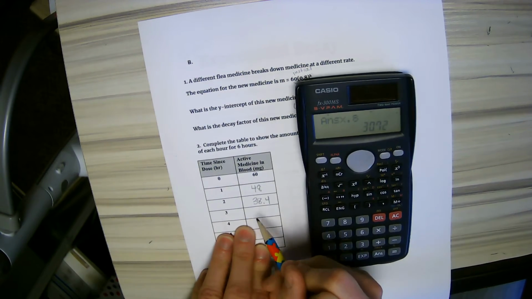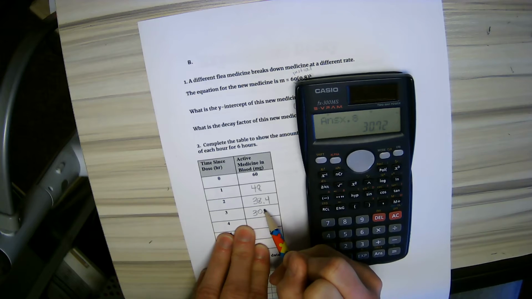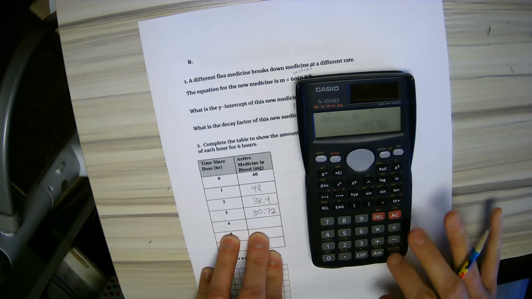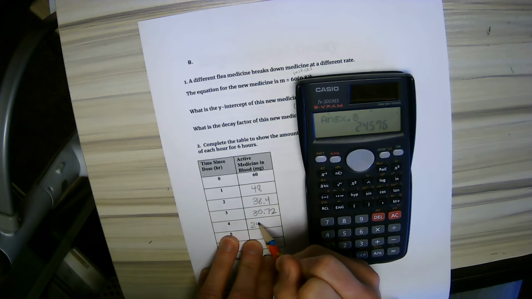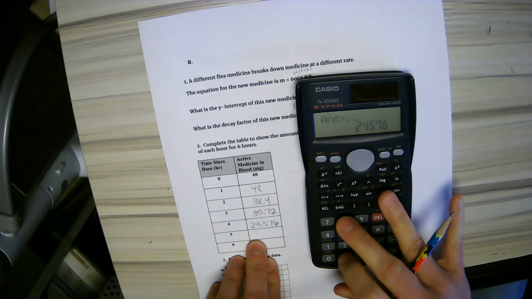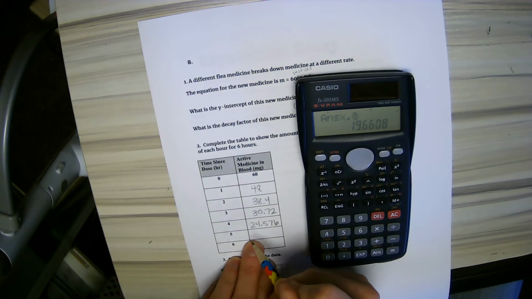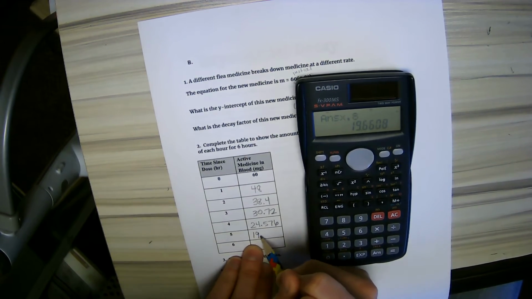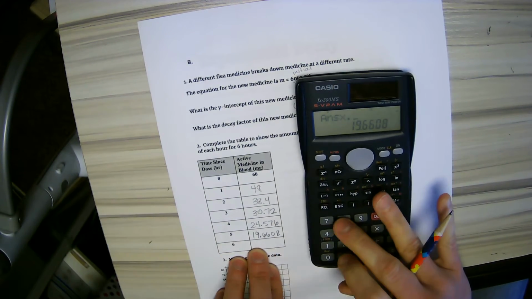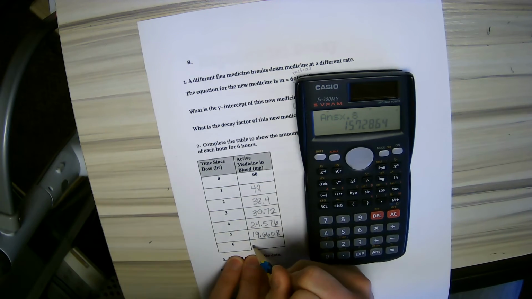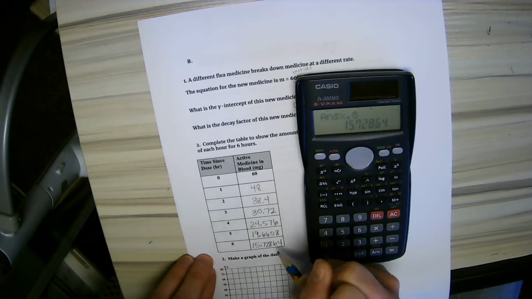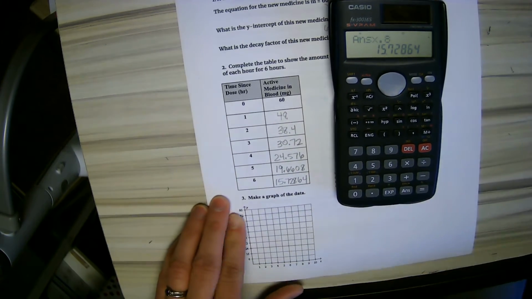Do you see how we would do this? And you can do this too. Times 0.8, 24.576 times 0.8, 19.6608 times 0.8, 15.72864.